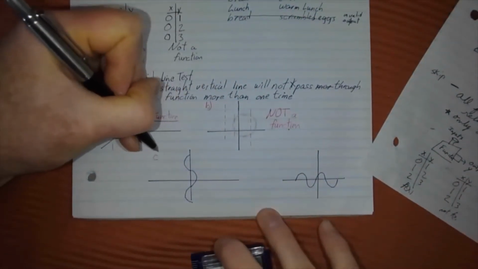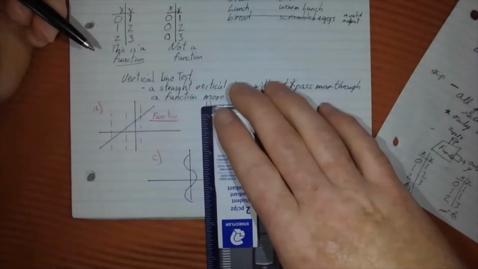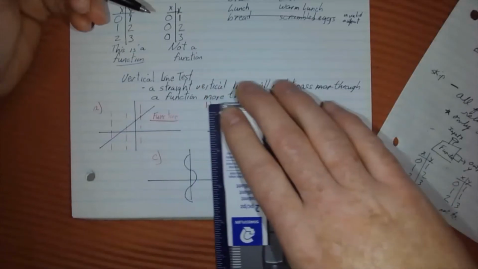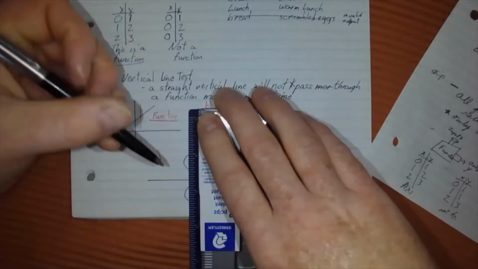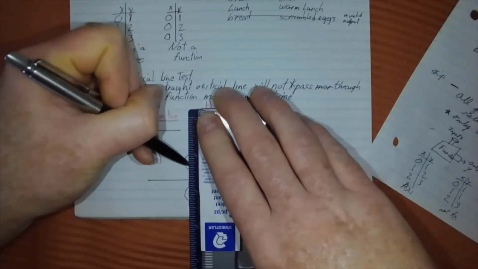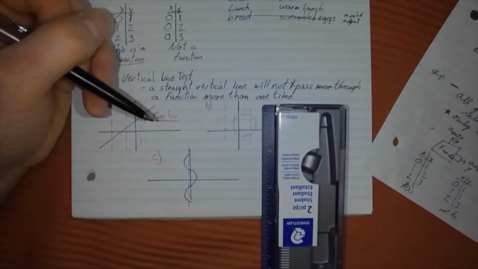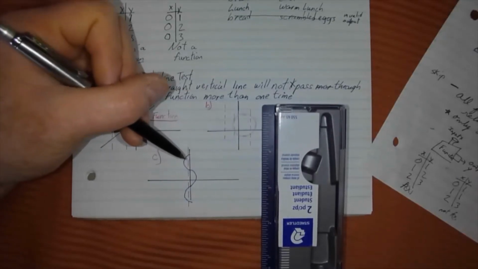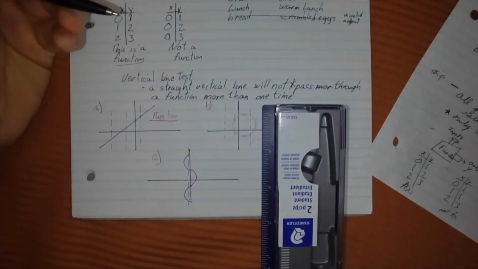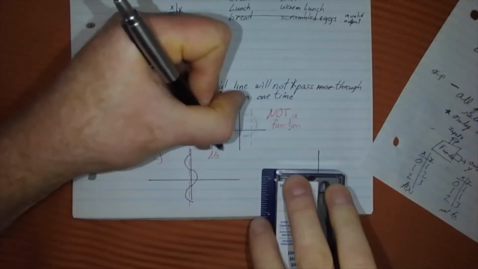Let's go down to the next one. C. We've got a vertical S. Anywhere along that plotted curve, I draw a line, oh my goodness, how can I not even follow a straight edge? We're pretending this is vertical, and for all intents and purposes it is. 1, 2, 3, I get 4 points of intersection. Is that more than one? Yes. So this is not a function.